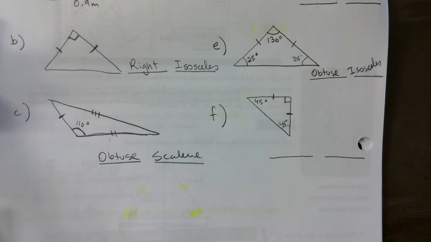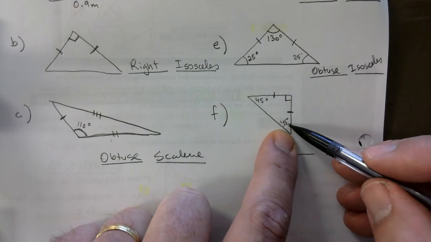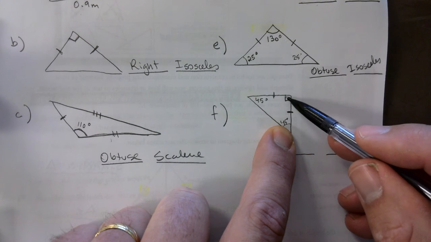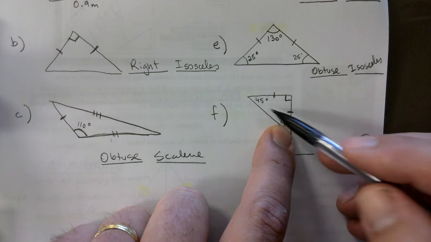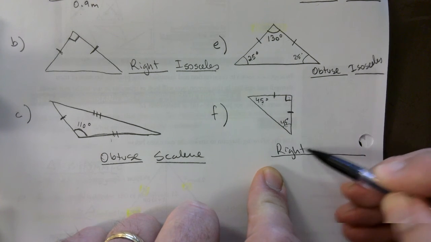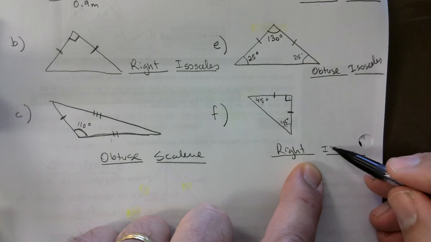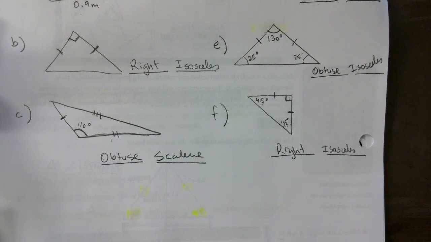So I can relax a bit. Okay, good. Thanks, Joey. Because 45 and 45 is 90, I know that this is a 90, right? Not just because it looked like it, I actually went and checked. So this is a right isosceles. I rushed for no reason.